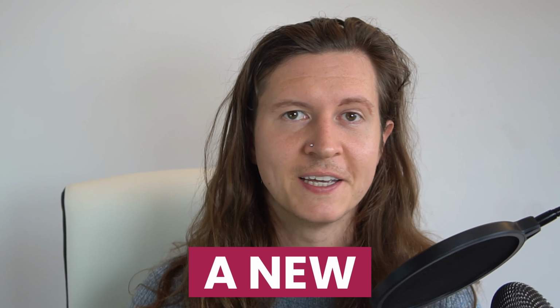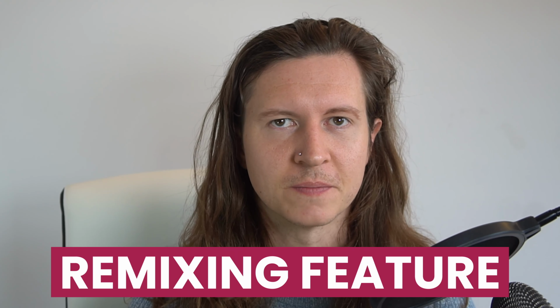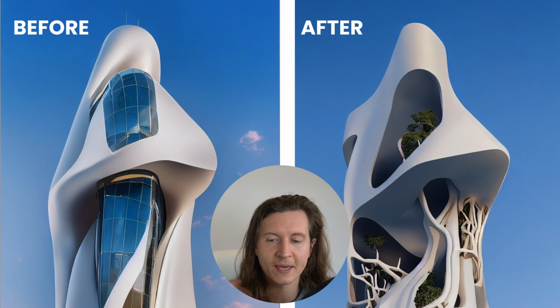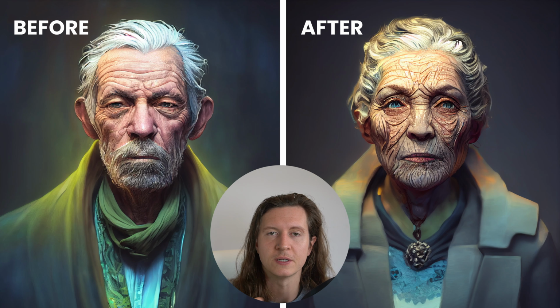Midjourney has announced a new remixing feature. Here's a couple of examples. You can take your initial image and adjust it by changing the prompt, and it will keep the general composition of the image but fine-tune it with your new words. So let's take a look at how this works.